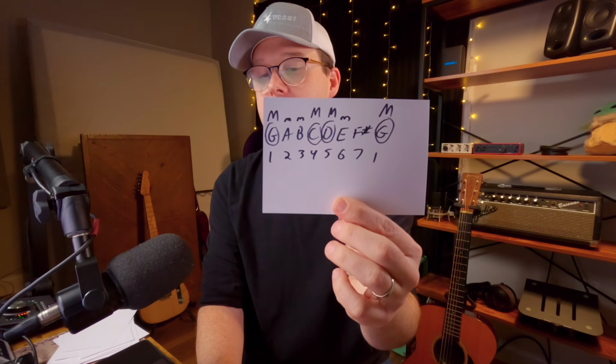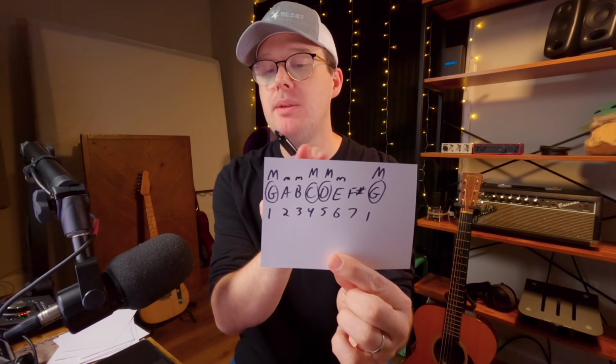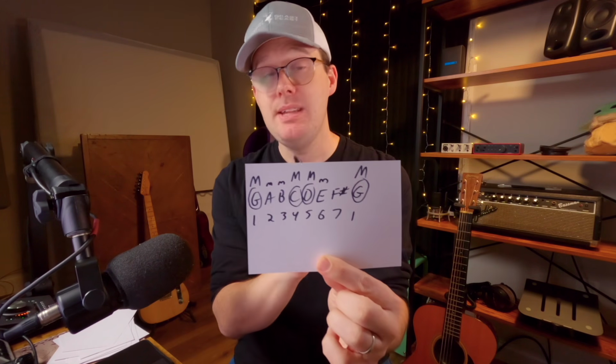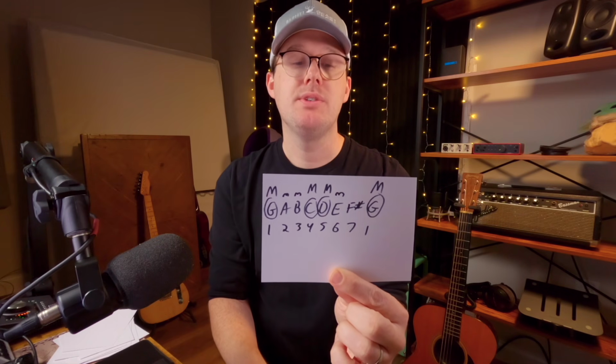The 2, 3, and 6 chords are going to be minor. So we use a lowercase m for those. So A minor, B minor, and E minor. If you've been playing guitar for any amount of time, you see a chord chart that's in G major. What do you see all the time? You see G major, you see C major, D major, and you see these minor chords as well.